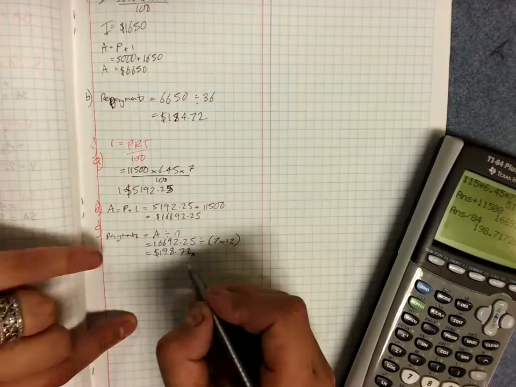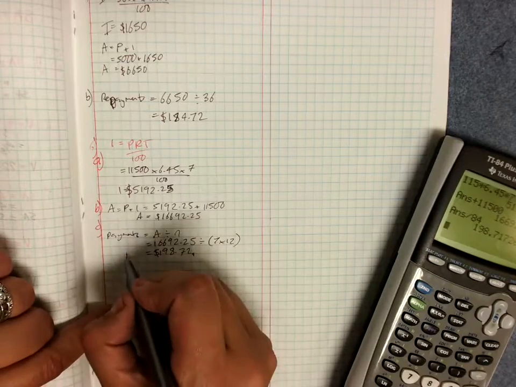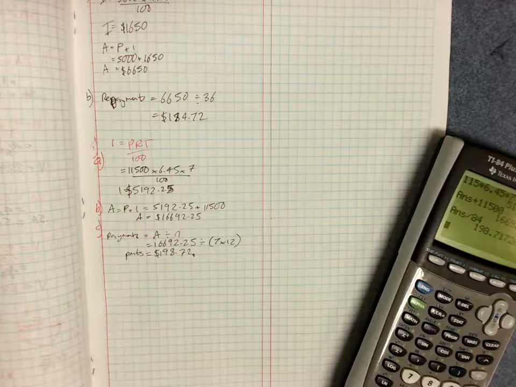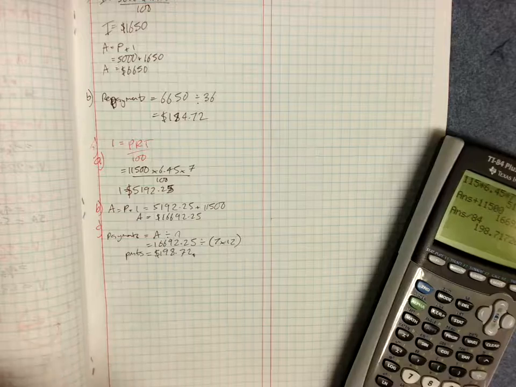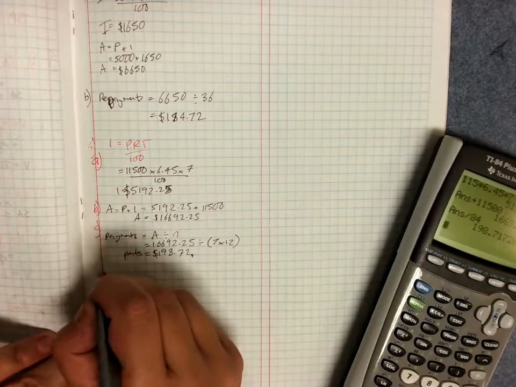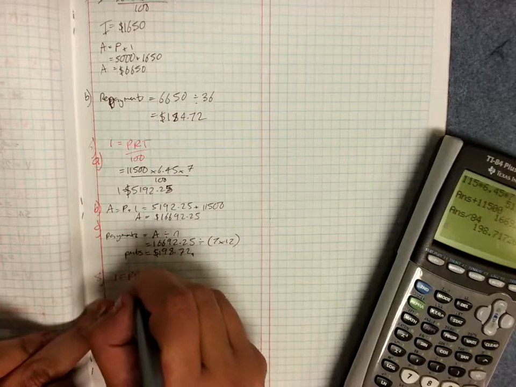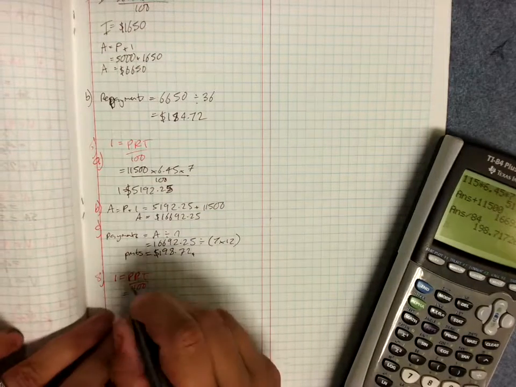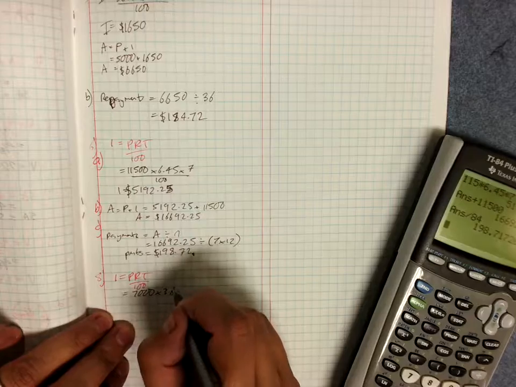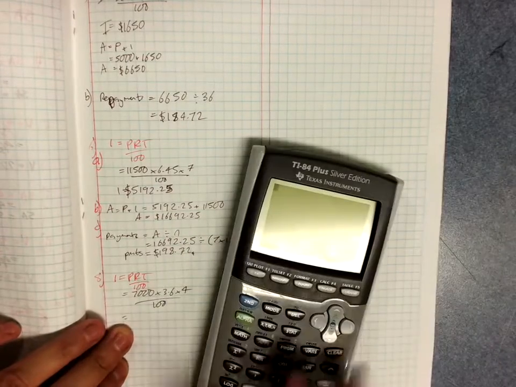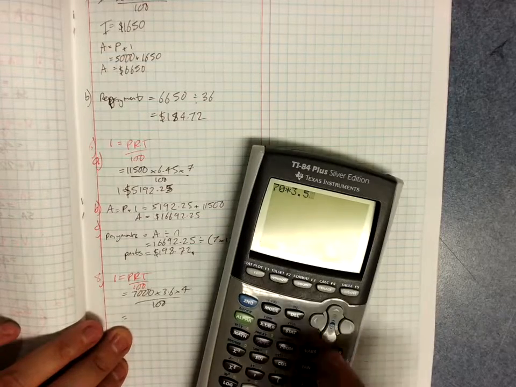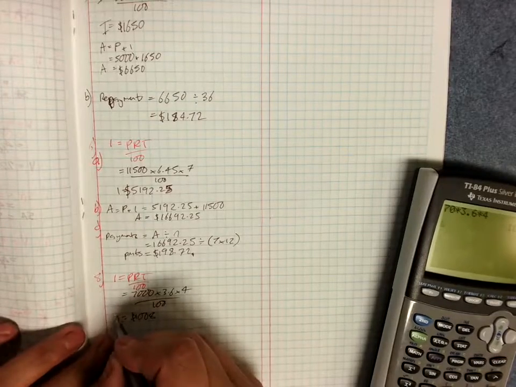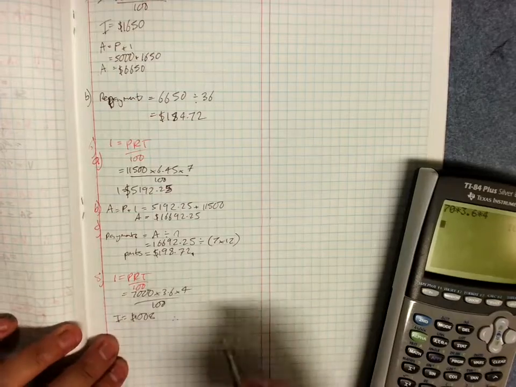Always round to 2 decimal places. Skipping question 7 because it's the same. Technically these are word questions, we should have a word answer.